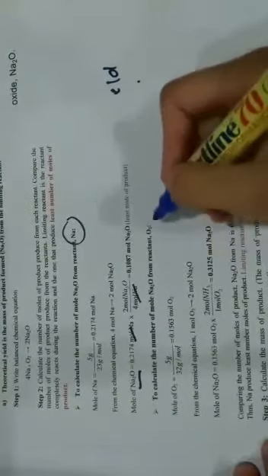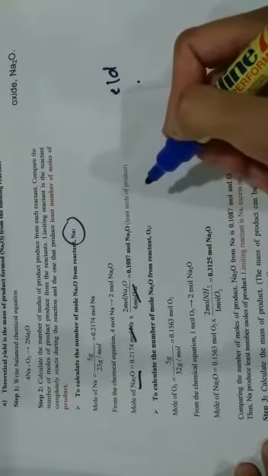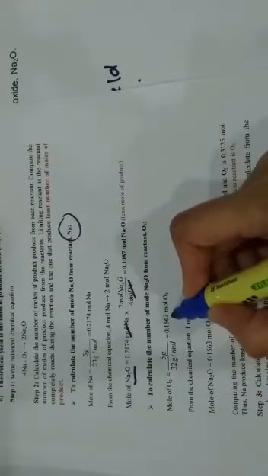So you calculate the moles of product, or moles of sodium oxide, formed daripada oxygen. Mass divided by molar mass of oxygen, you get the number of moles of oxygen, which is 0.1563 mole of oxygen. From the chemical equation, we know that 1 mole of oxygen produces 2 mole of sodium oxide.